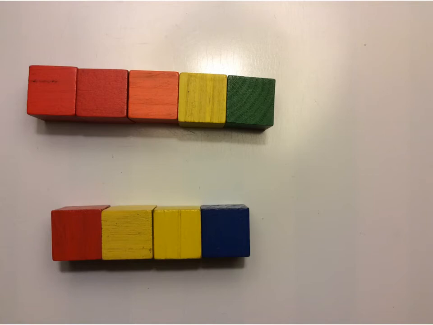Alright then, so this is 2 and this is 2 and this is 3 and this is 5 and this is 7. So I think that's a pretty big number, isn't it?